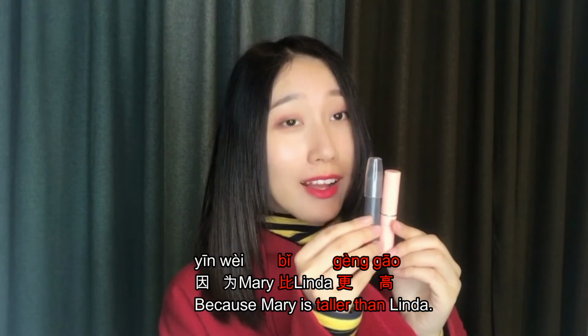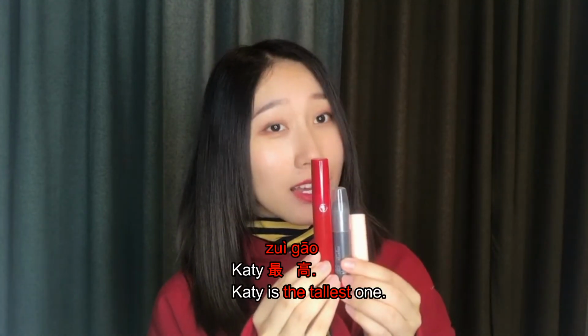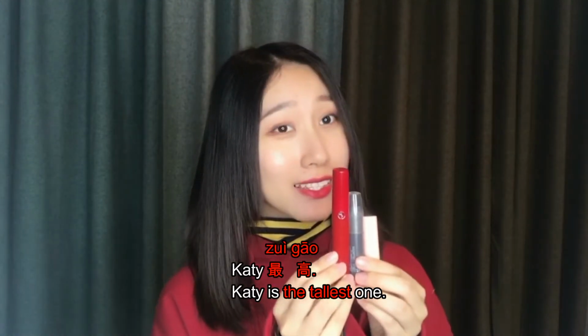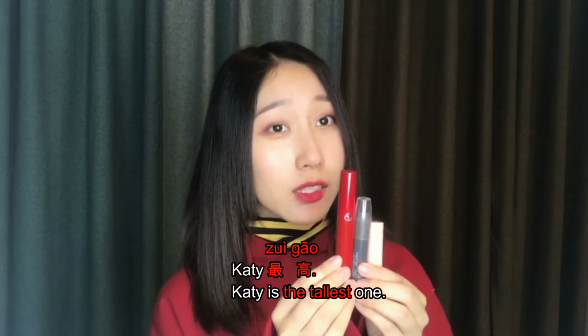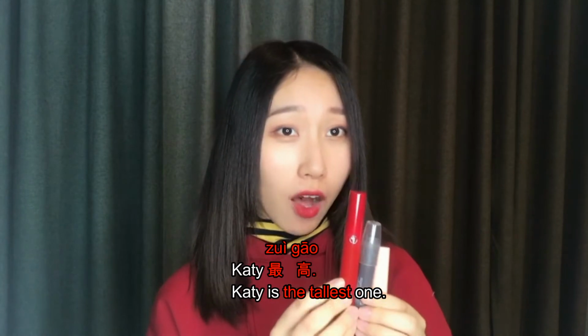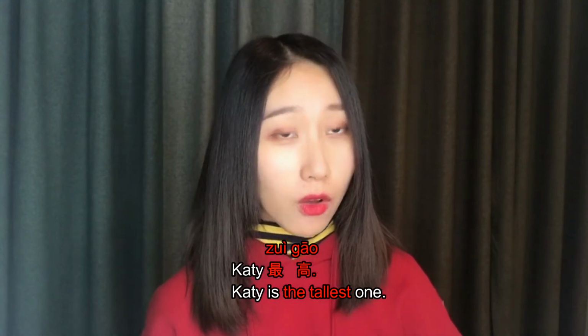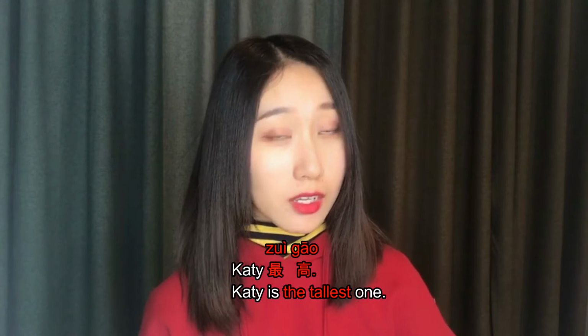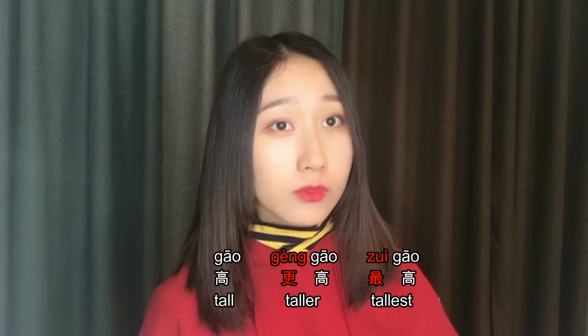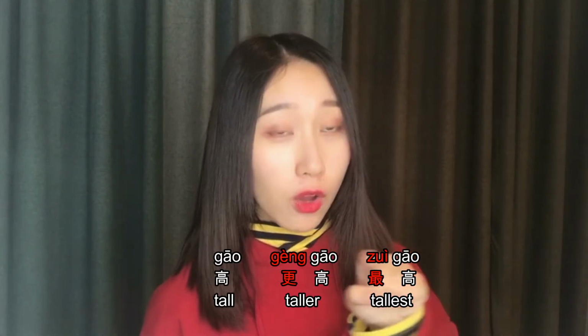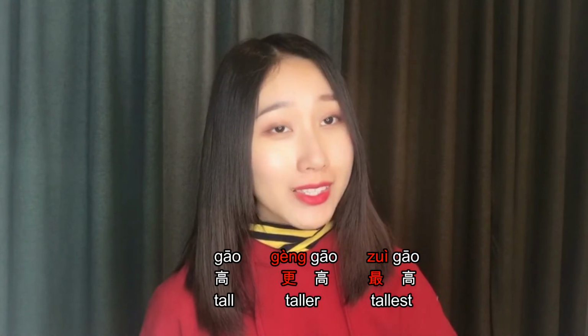Taller, 更高. Then how about Katie? Katie is the tallest one. Katie 最高. Follow me. 最高 means tallest. Alright, let's try again. 高, the first tone. 高 means tall.